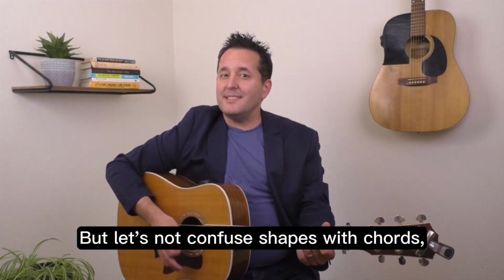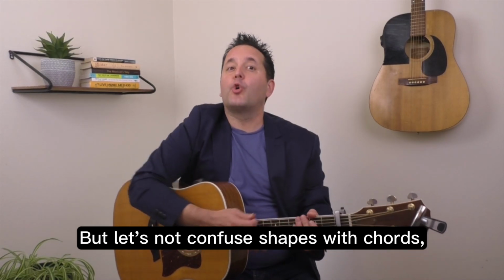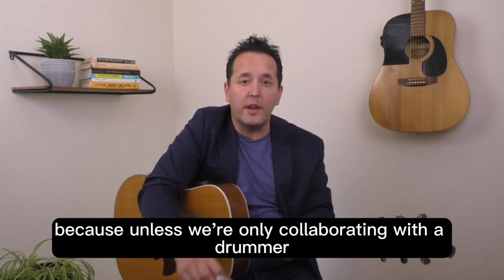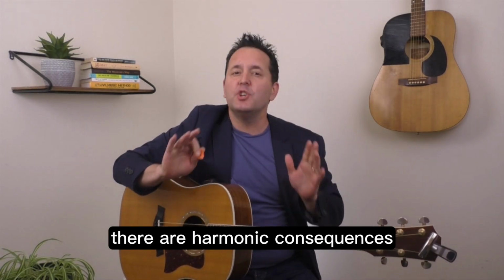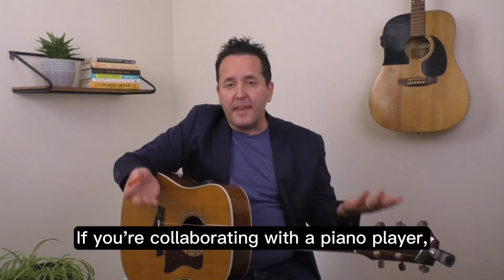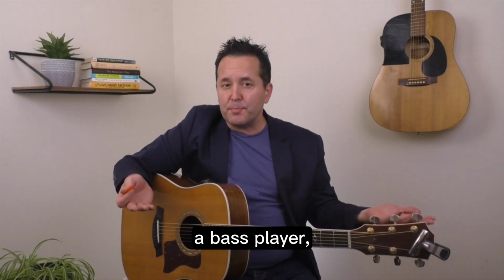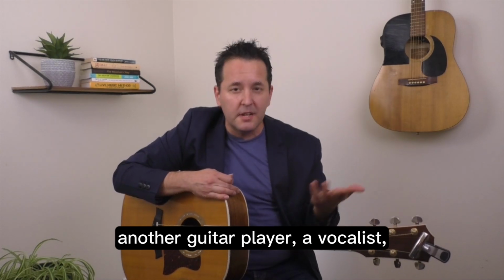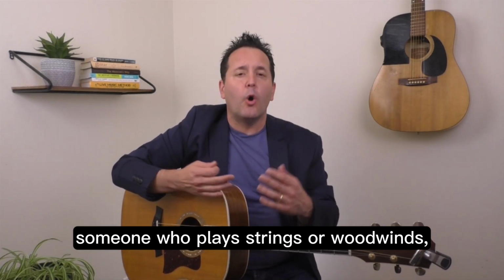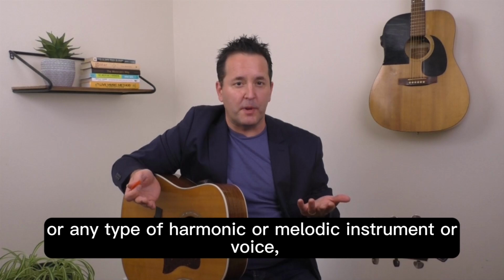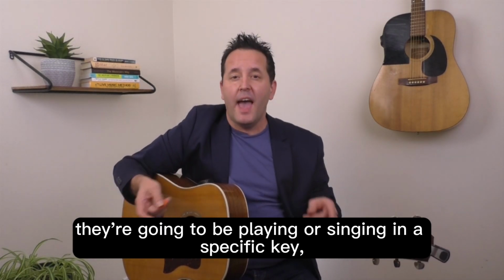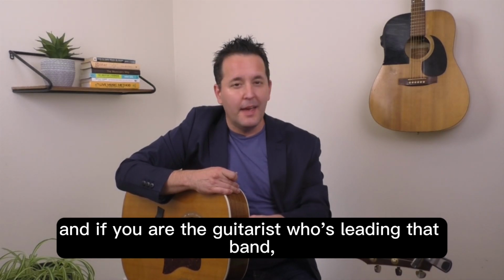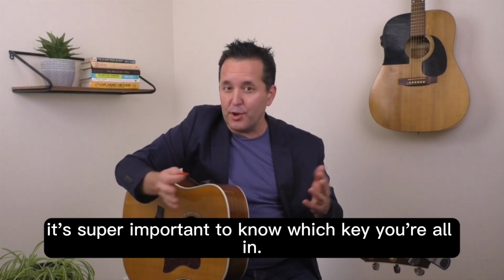But let's not confuse shapes with chords, because unless we're only collaborating with a drummer or a percussionist, there are harmonic consequences to everything we do with the capo. If you're collaborating with a piano player, a synth player, a bass player, another guitar player, a vocalist, someone who plays strings or woodwinds, or any type of harmonic or melodic instrument or voice, they're going to be playing or singing in a specific key. And if you are the guitarist who's leading that band, it's super important to know which key you're all in.